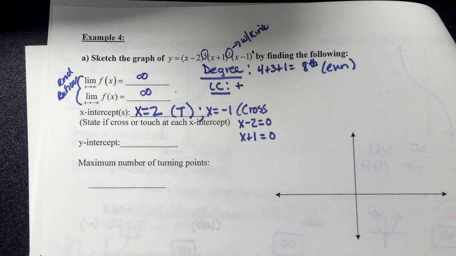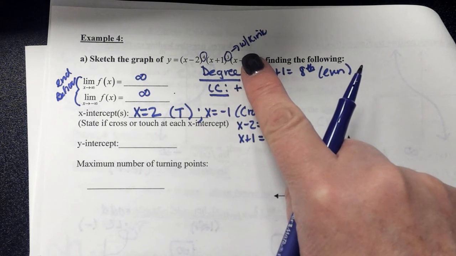Think about the x to the third graph for a minute. Oh, they use the word wiggle? So at x to the third, that's what I mean by crossing with a kink, versus a graph that just goes straight through, a straight line. They use the word wiggle, I always use the word kink. Anytime it's an odd multiplicity greater than 1, it crosses with a kink.